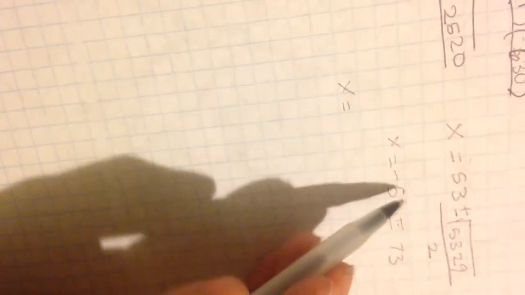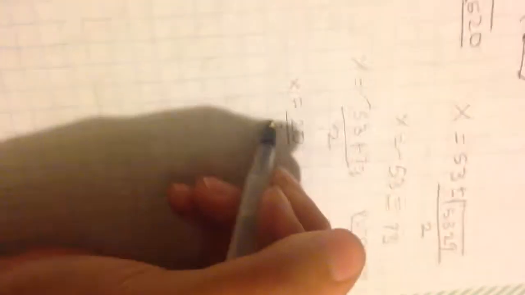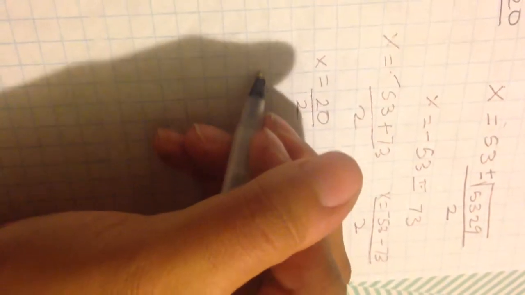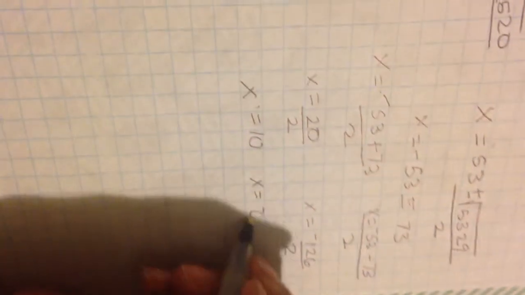Then what we're going to do is x equals, and we're going to take that plus or minus into effect. x equals negative 53 plus 73, and x equals negative 53 minus 73 over 2. We're going to get 20 divided by 2 and negative 126 divided by 2. Now, we're going to end up, surprisingly, with x equals 10 and x equals negative 63.